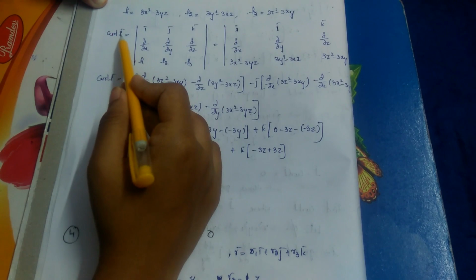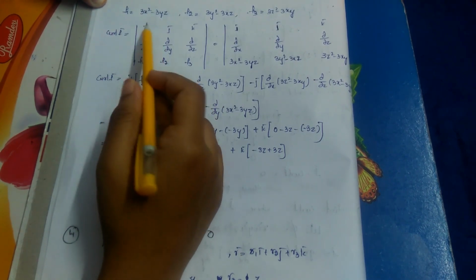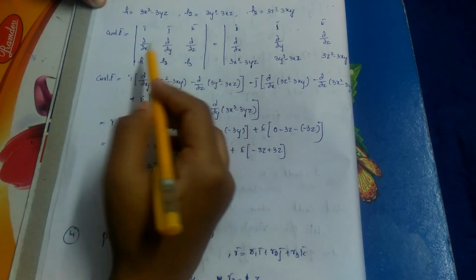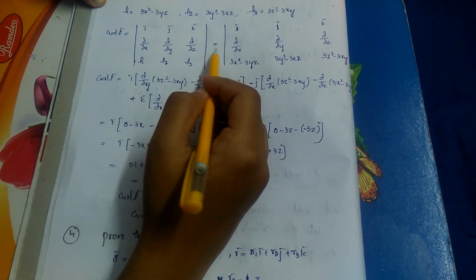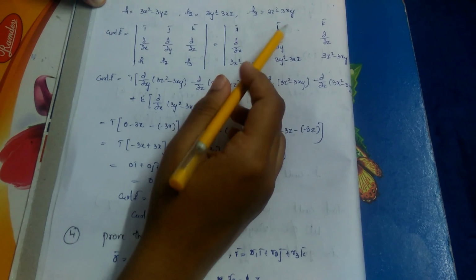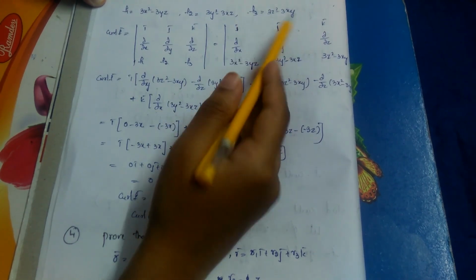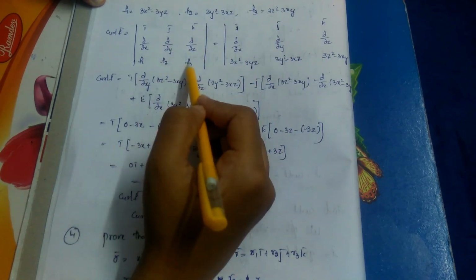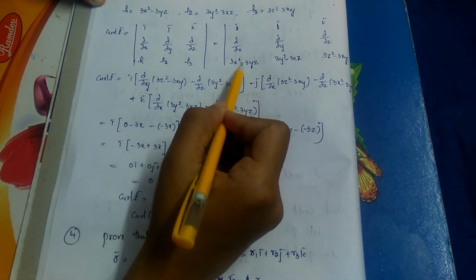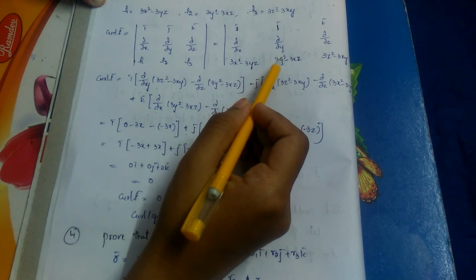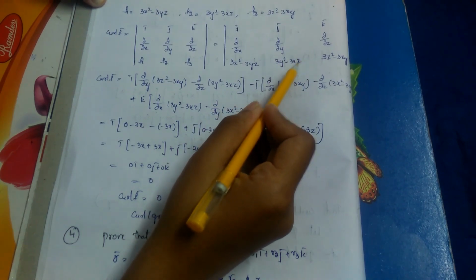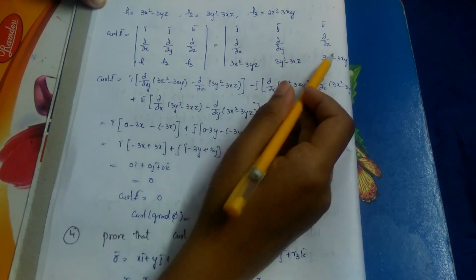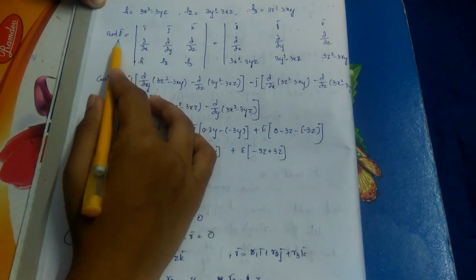Now here the curl f bar is equal to the determinant of i bar, j bar, k bar, dou by dou x, dou by dou y, dou by dou z and f1, f2, f3. So that equals the determinant of i bar, j bar and k bar, dou by dou x, dou by dou y and dou by dou z. Here the f1, f2, f3 values are 3x square minus 3yz and 3y square minus 3 into xz and here 3z square minus 3 into xy. So when we find out the determinant of this, we get the curl f bar.